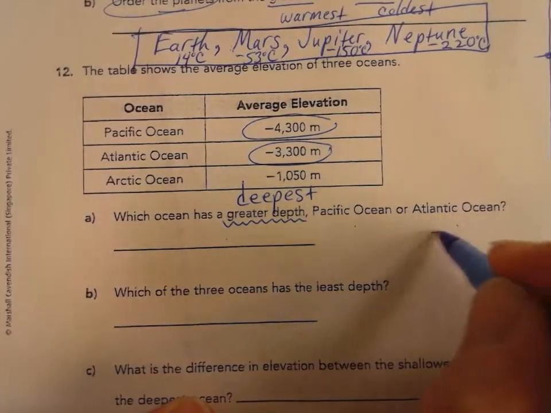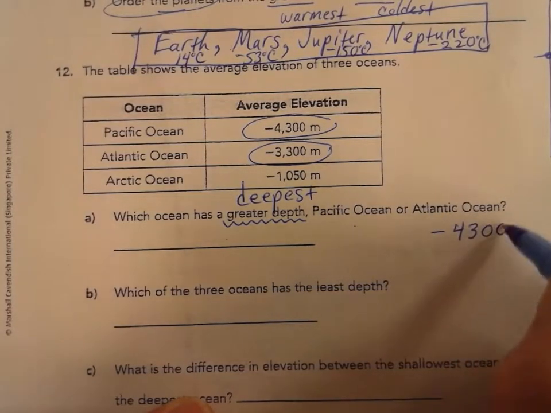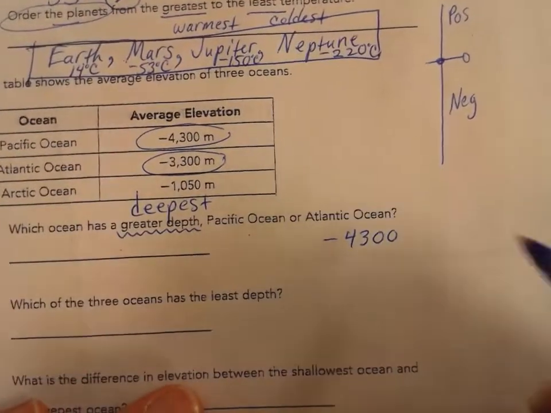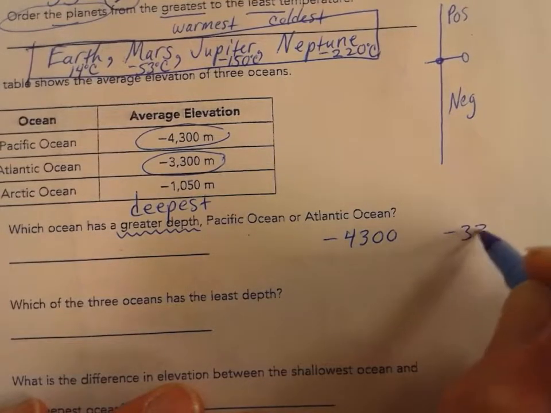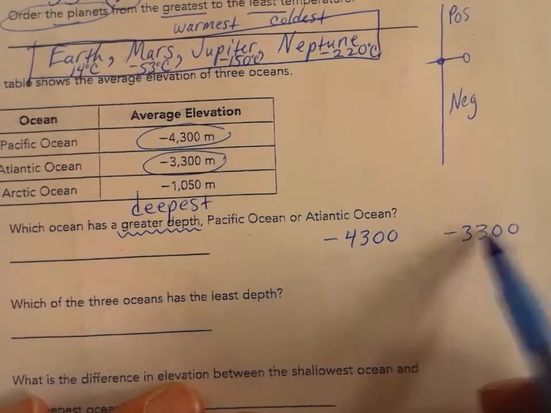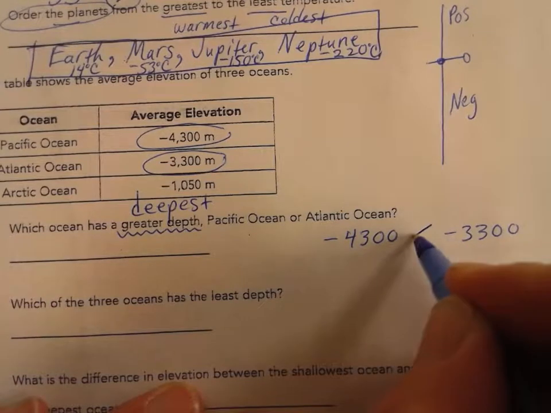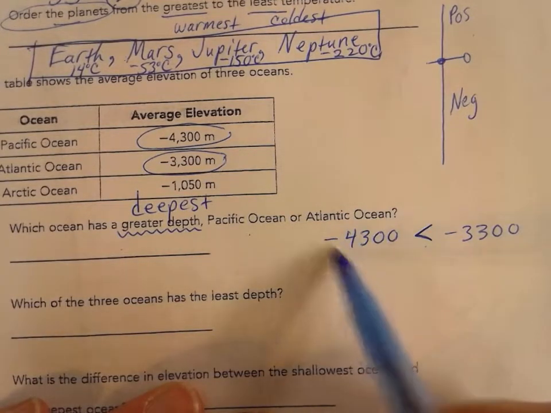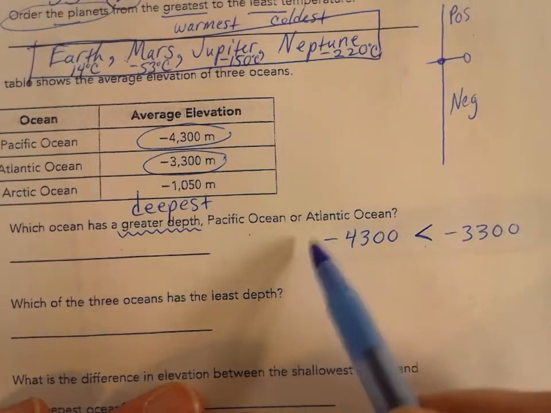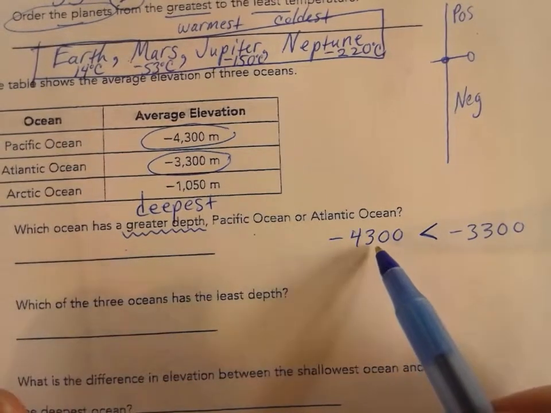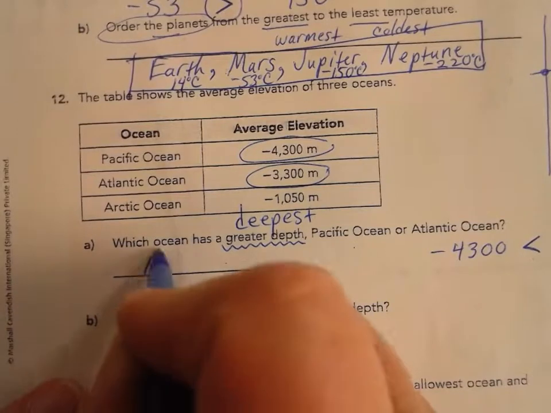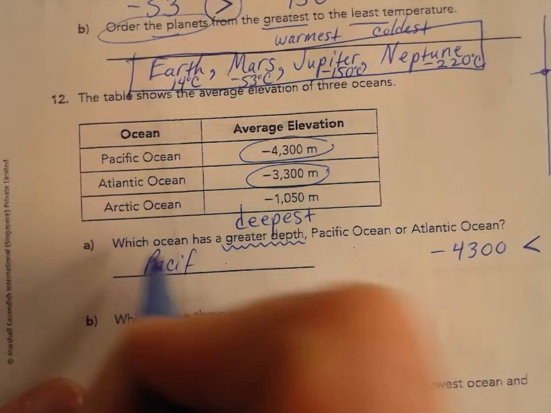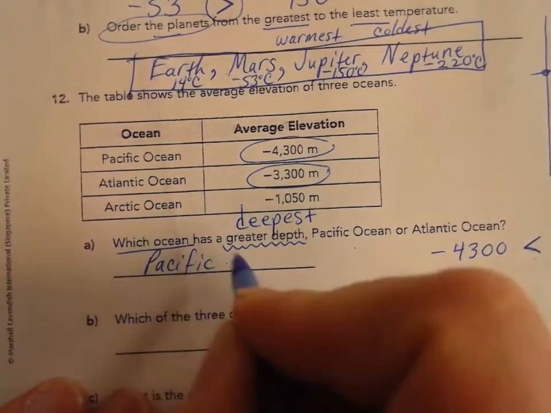If you were to set up an inequality symbol, they don't ask you to, but we could write an inequality to make this true. Oh, I have 2 negatives, and we know the negative closer to 0 is worth more, so the inequality symbol would say less than. Well, the one that's less than must be deeper than, or have a greater depth, or be the deepest. So in this case, we want to answer Pacific Ocean. Notice it said which ocean, so I want to give you an ocean name.